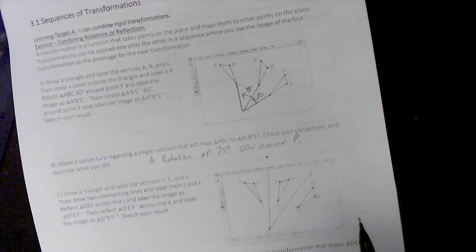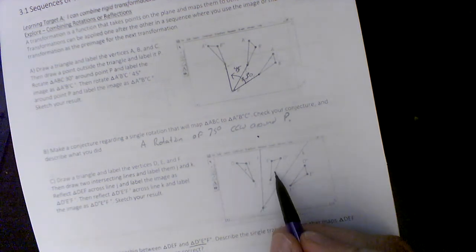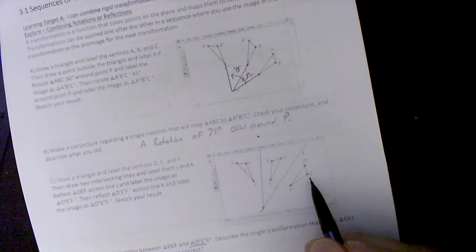Alright, so if you look on here, right, consider a relationship between DEF and D prime prime, E prime prime, F prime prime, and describe a single transformation. So in general, I want you to see the first time you reflect, it flips, and then it flips back.